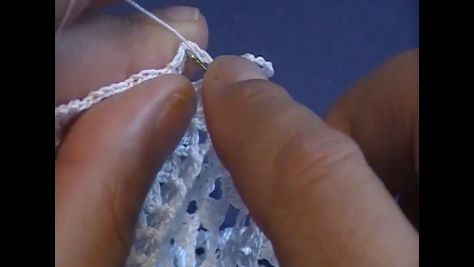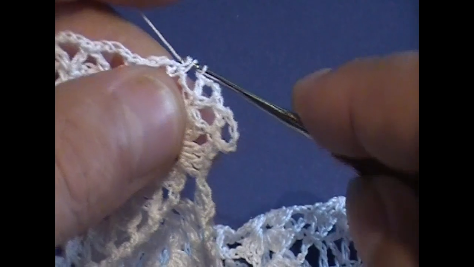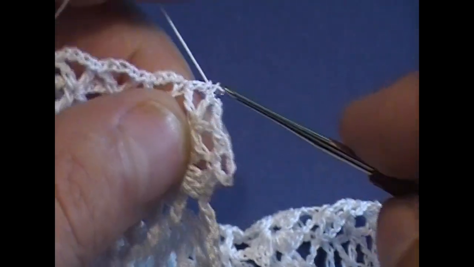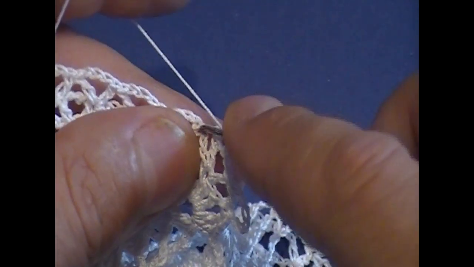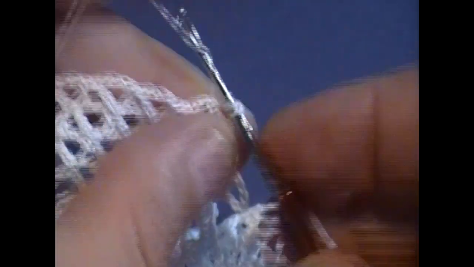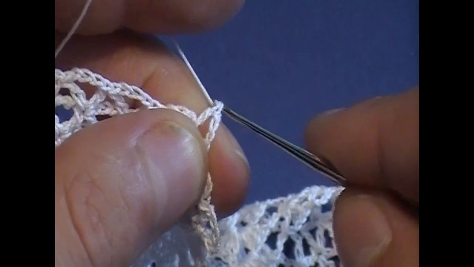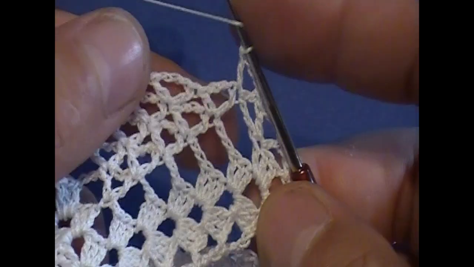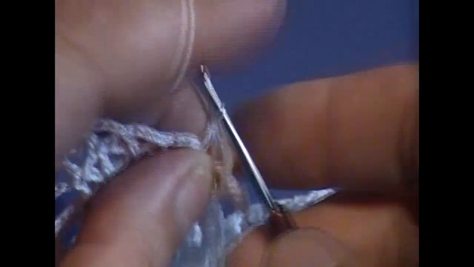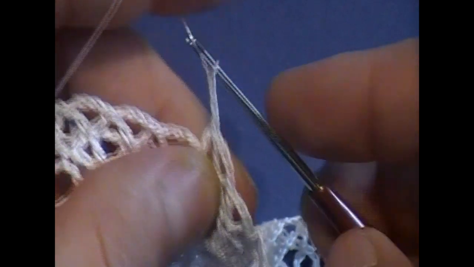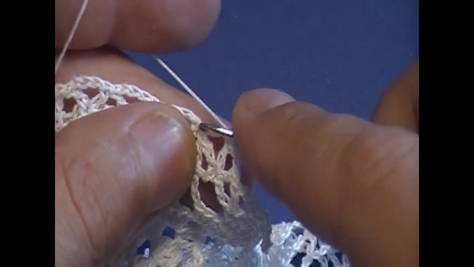Again we will work a double crochet, chain 3, and one more double crochet. Skip one double crochet, into the next double crochet, chain 3, and one more double crochet into the same stitch.